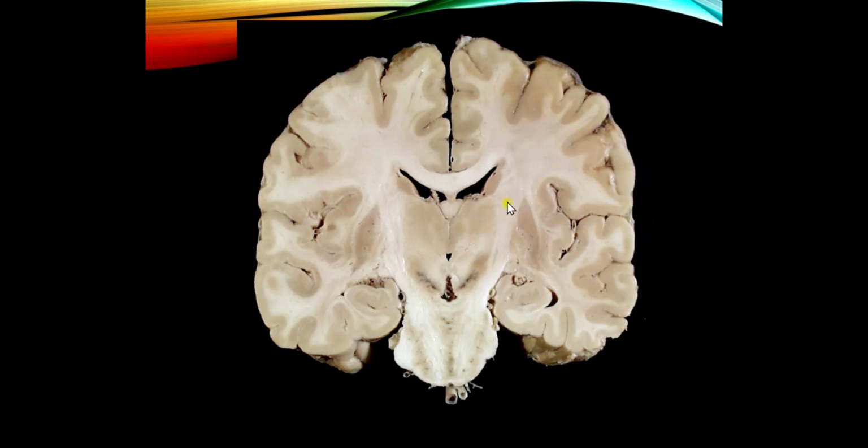We follow the posterior limb, the corticospinal tract, as it travels down. We know that this is the midbrain because we see the substantia nigra. The lateral portion of the midbrain right here are the cerebral peduncles. Again, the subthalamic nucleus has an important relationship, right where the posterior limb becomes the cerebral peduncle. That's where we look for the subthalamic nucleus.